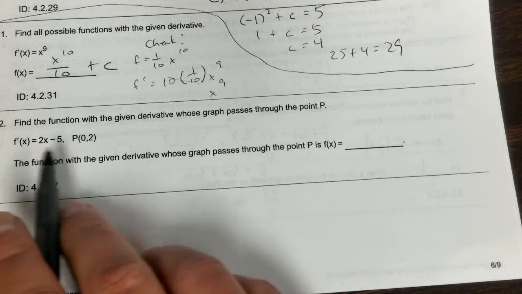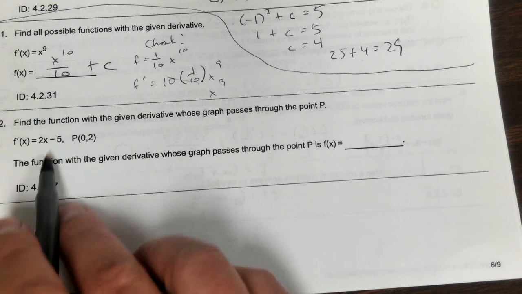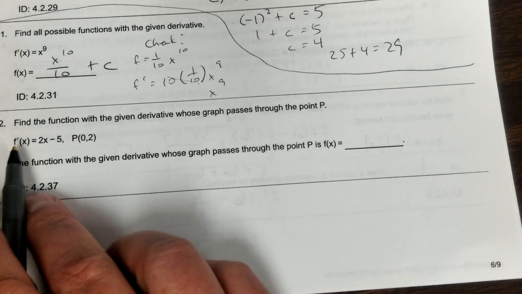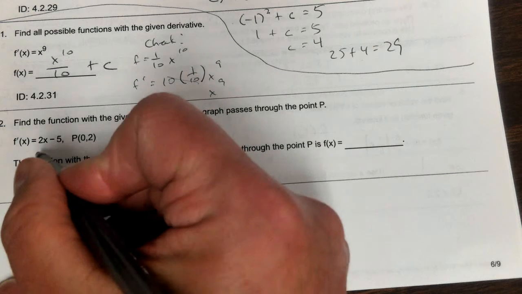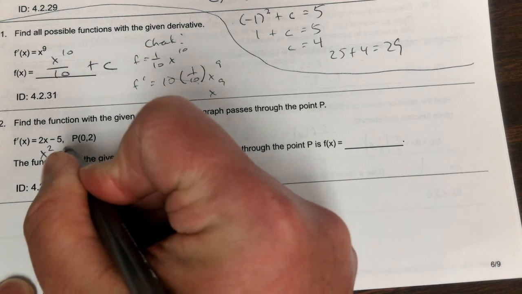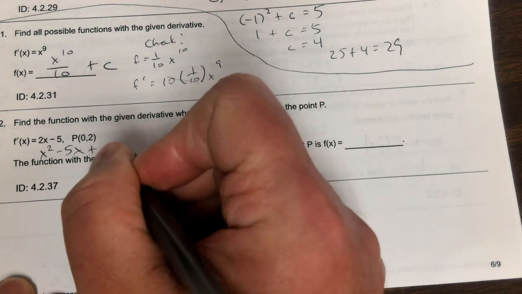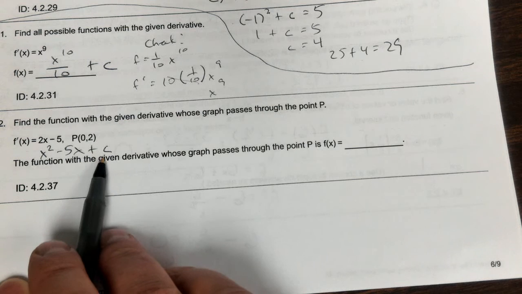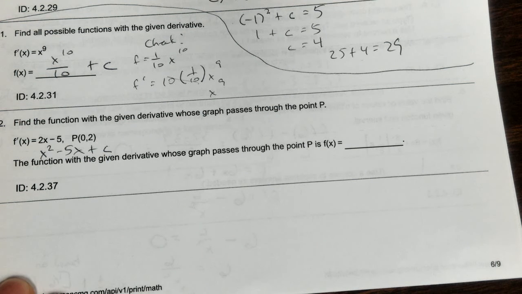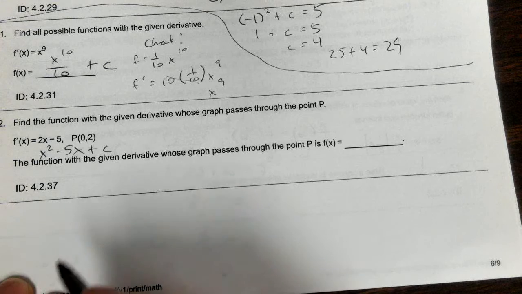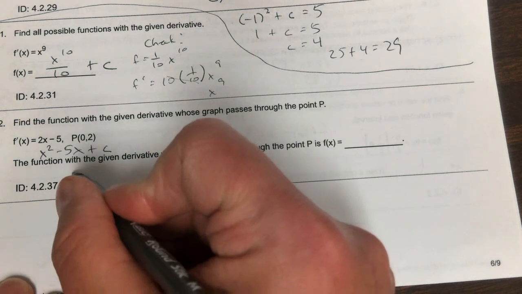Okay, and then on this one, when you're working backwards like this, because you're already given the derivative, this would have to be x squared minus 5x plus c. Now the question is, what is c? And so think of plugging in 0.